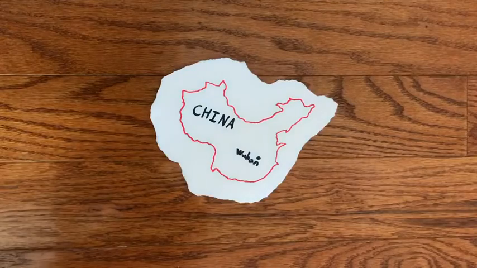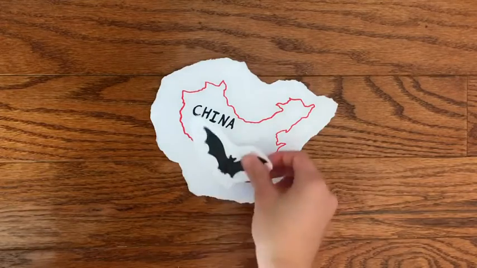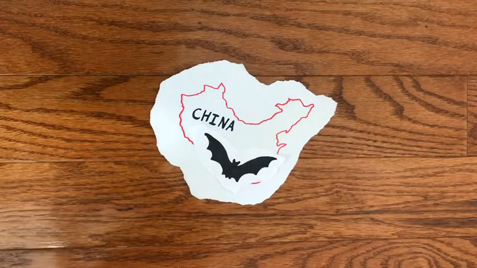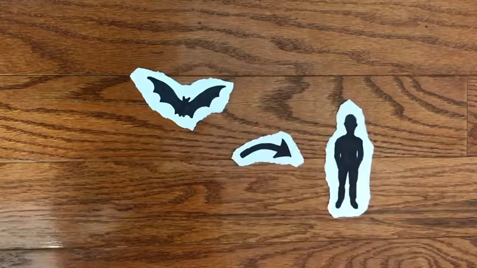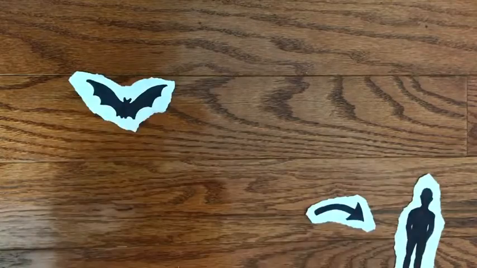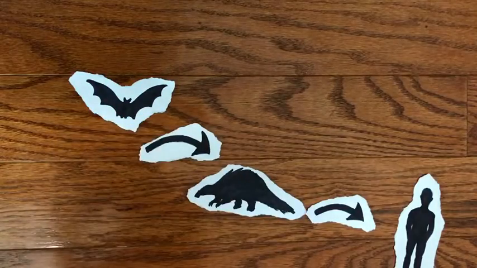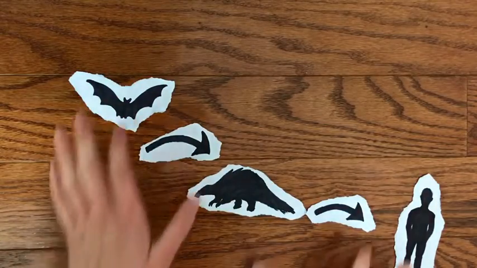Its first cases in humans were found in Wuhan, China, and thought to have originated from Chinese horseshoe bats, since it has a very similar genome to a coronavirus found in these bats. It could have been transferred to humans through contact with the bats or even through contact with another animal that got the virus from a bat first.